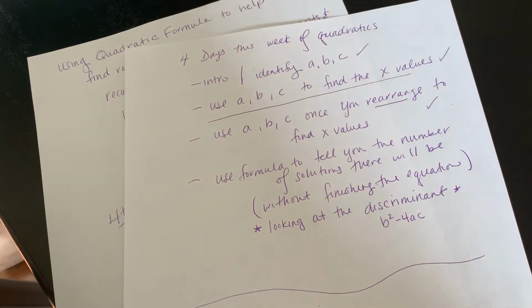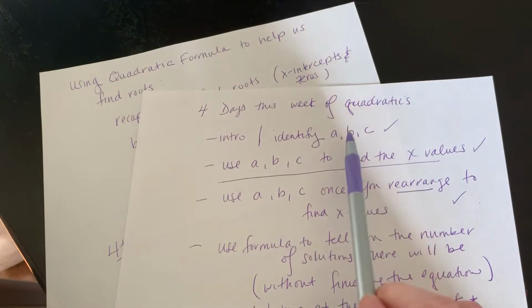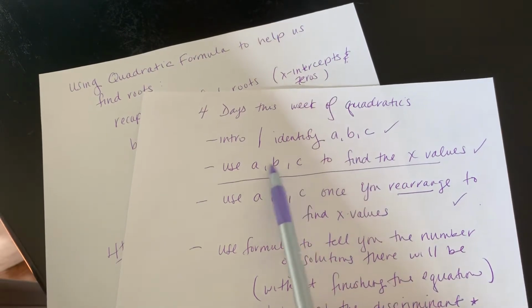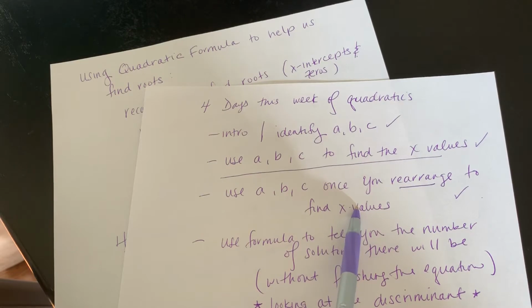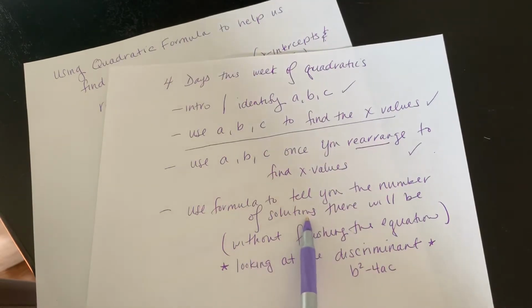All right, here's our fourth video. So we've identified A, B, and C. We used A, B, and C to find the x values, whether we had to rearrange or not. And now my question of the day is just how many answers there will be.